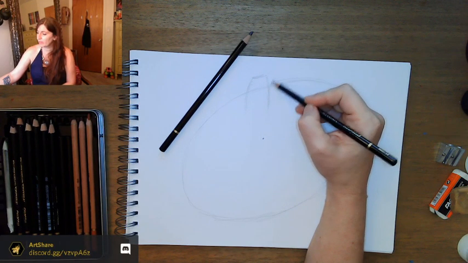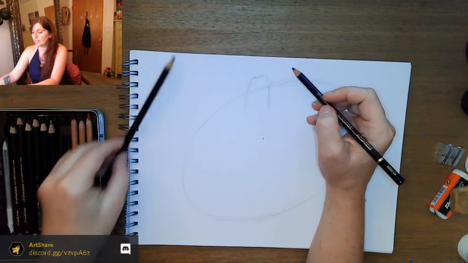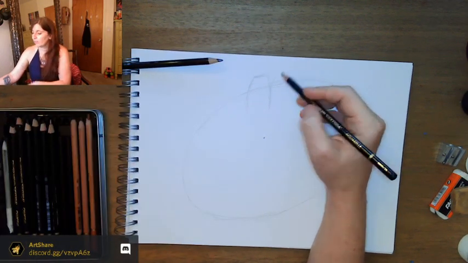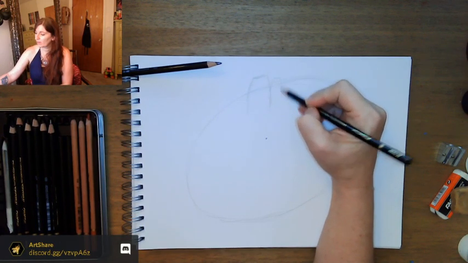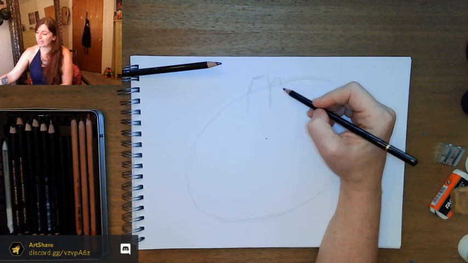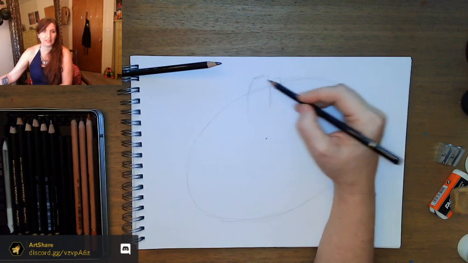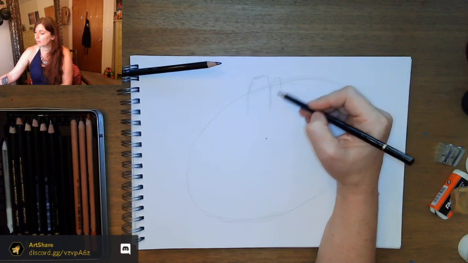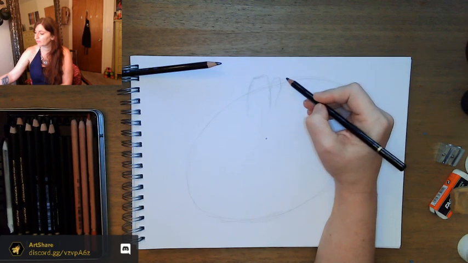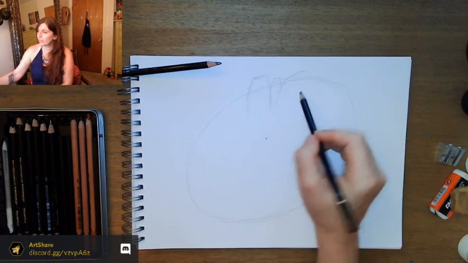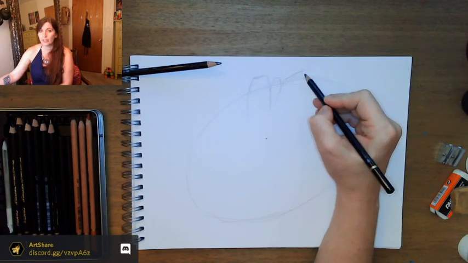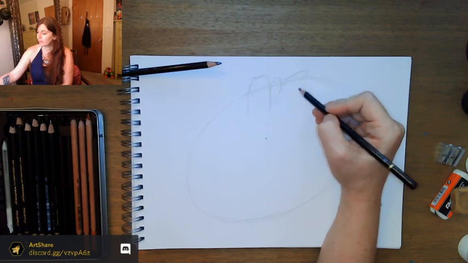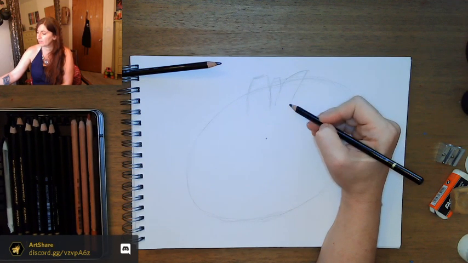And again, we're not doing any ton of detail. And all of the petals are kind of like that, where they've got that flat across the top. All right. And I'm just following the general shape. So the next petal, if you're looking at the reference photo, the next petal is kind of skewed.